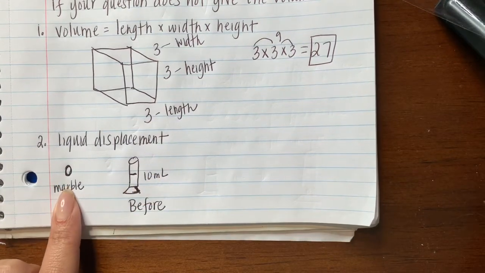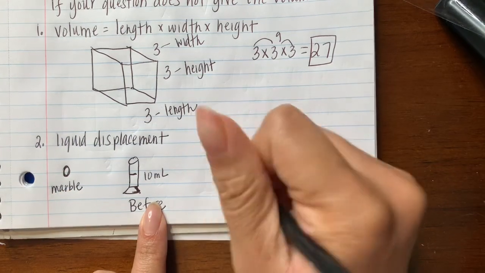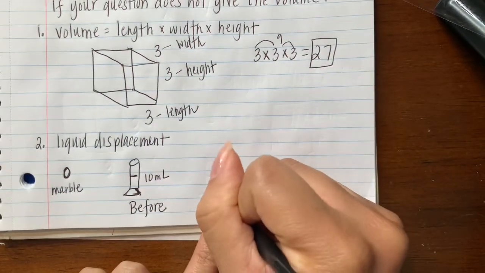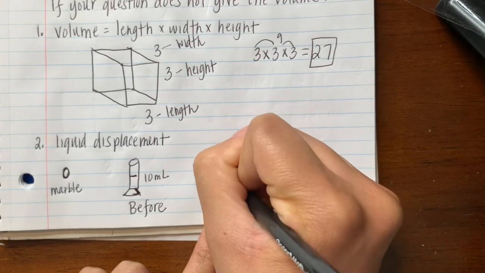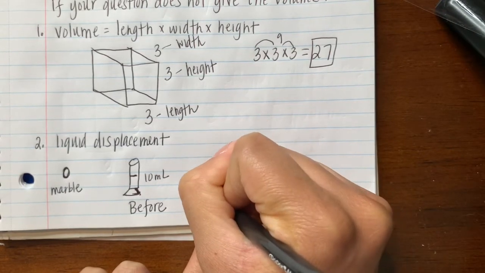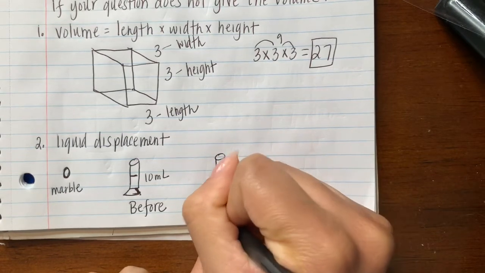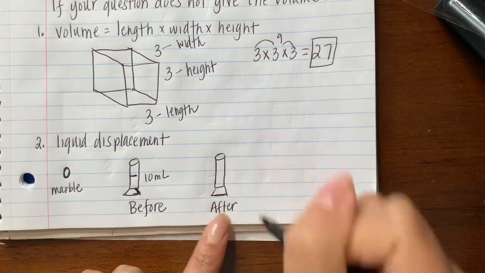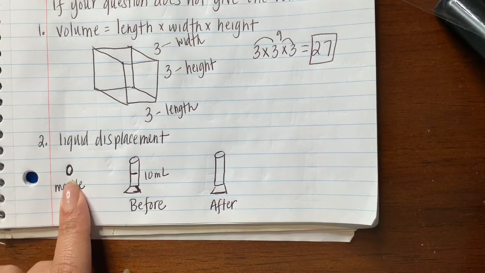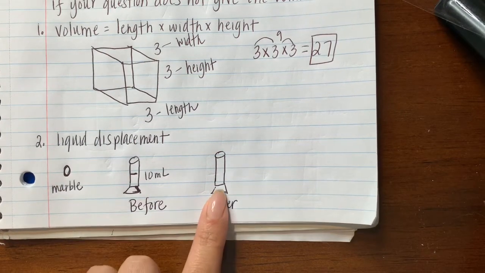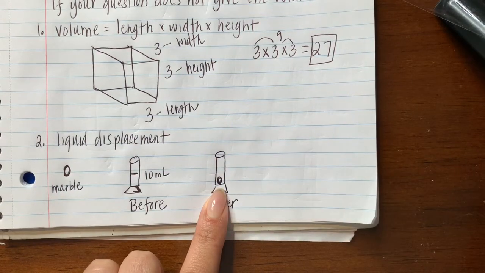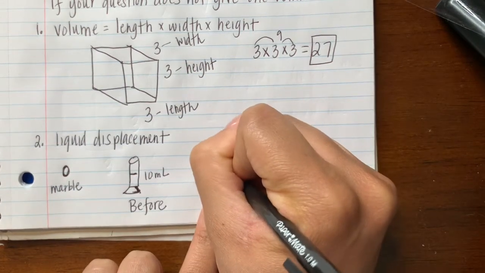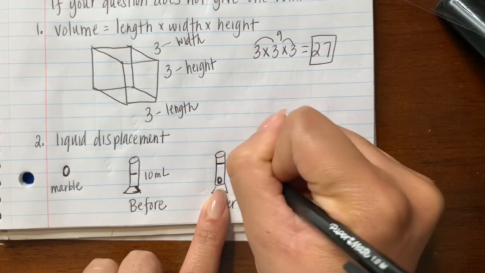We're still solving for the marble. Let's say in that same graduated cylinder, we're gonna draw another one. This is now our after. The way we're gonna solve for this volume is we're actually gonna place the marble inside of our graduated cylinder. Now our liquid has increased to 20 milliliters.